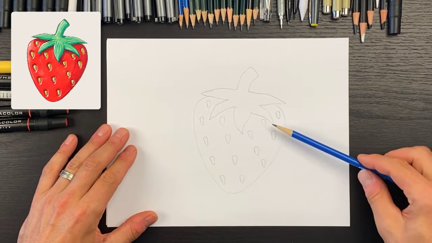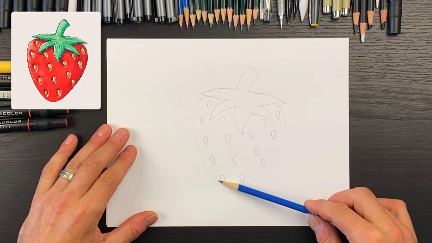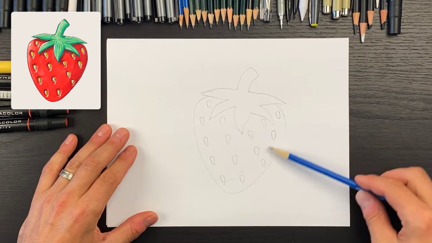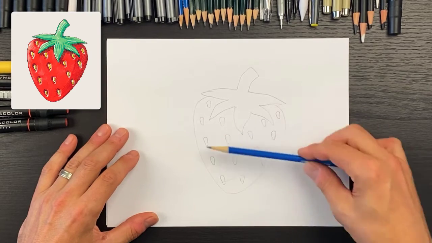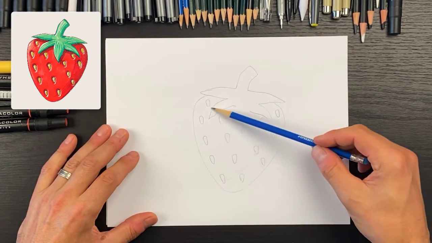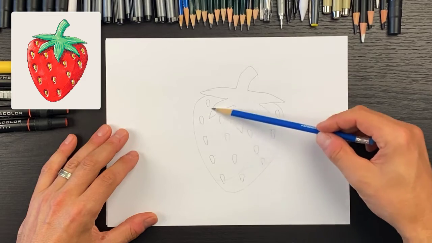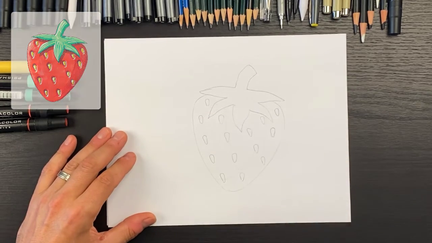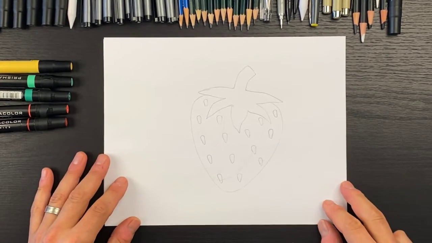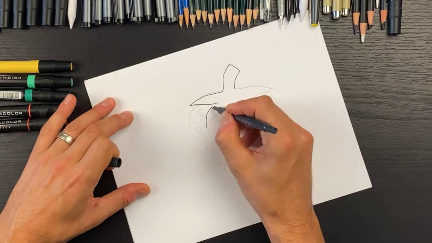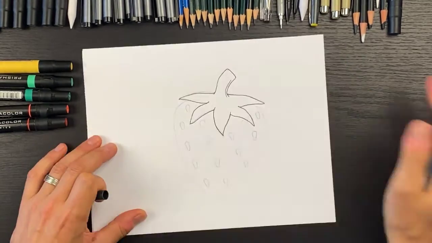And what I'm going to do is have kind of a shadow on this side. So this will be a little bit darker red than the red over here. And then there'll be kind of a highlight area right over here. It's a little bit of a brighter spot. But that's about it. There we go. We just drew a strawberry. That didn't take long. That was pretty quick.